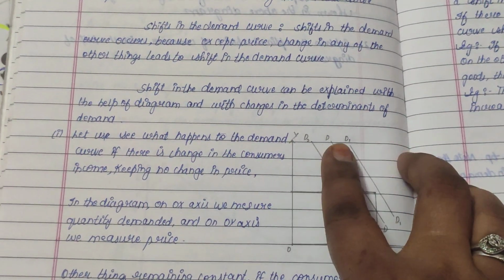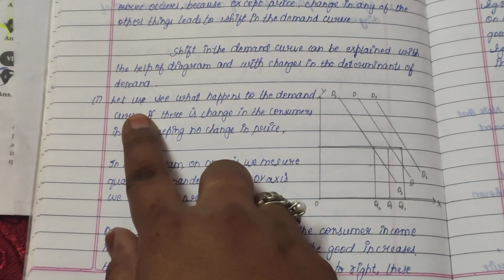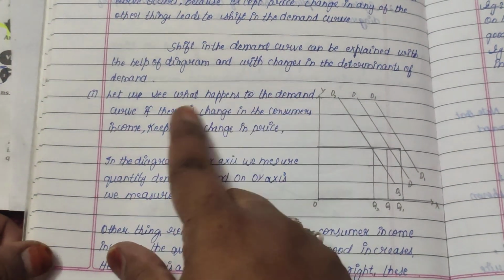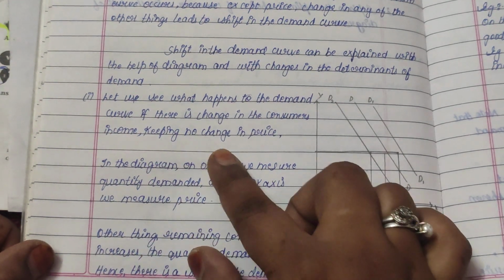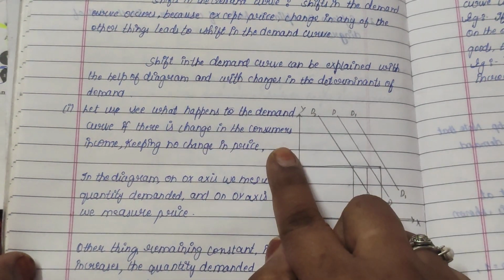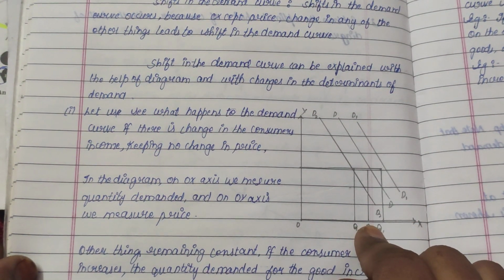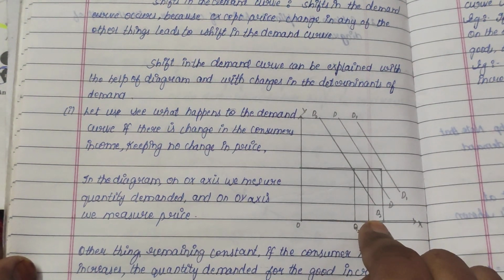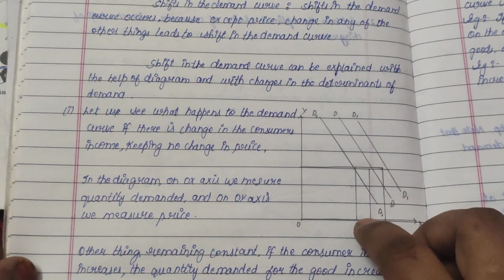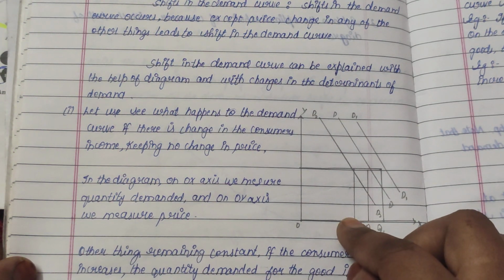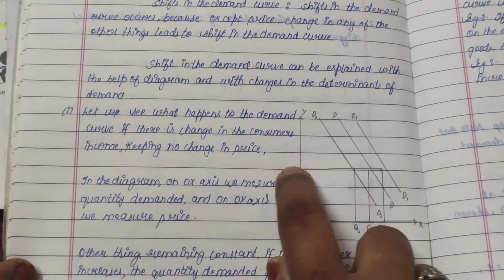Shift in the demand curve can be explained with the help of a diagram. So here let us see what happens to the demand curve if there is a change in the consumer's income, keeping no change in price. So here we have the price the same, but the income is increased for the consumer, so he'll prefer to buy more of the quantity. Okay, when there is a decrease in income, the consumer will prefer to buy less of the quantity. The price is constant here.